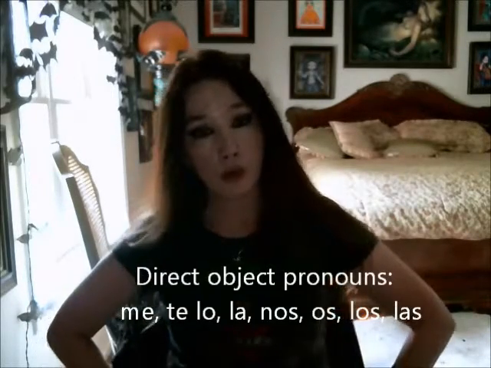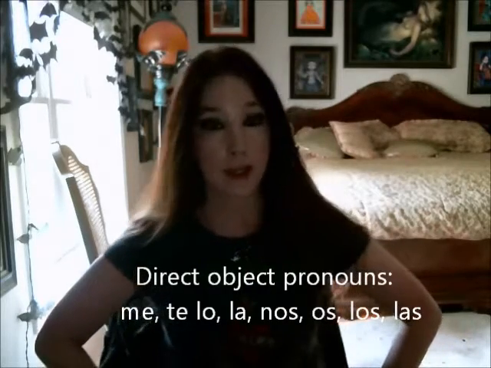So you're going to have to remember the direct object pronouns. Remember, the direct object pronouns receive the action of the verb, and the indirect object pronouns tell to whom or for whom the action is done. All right, so let's briefly go over the direct object pronouns. Those are me, te, lo, la, nos, os, los, and las.